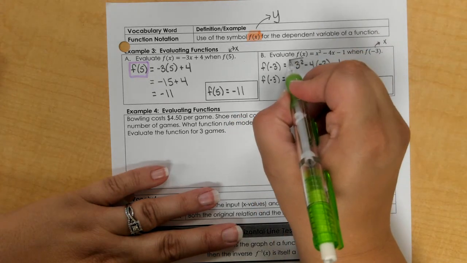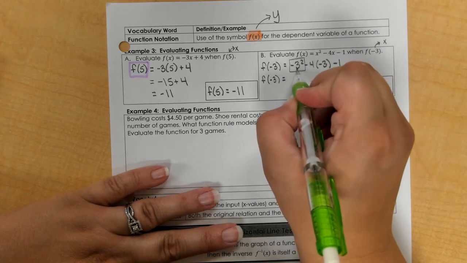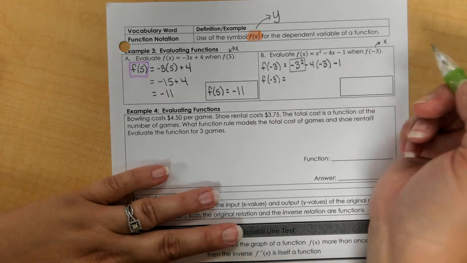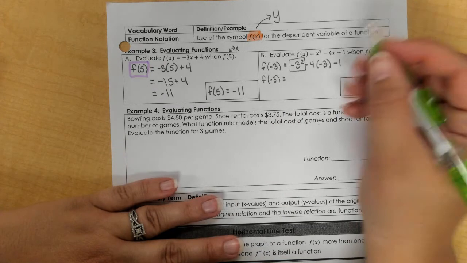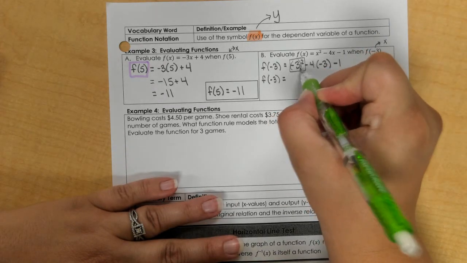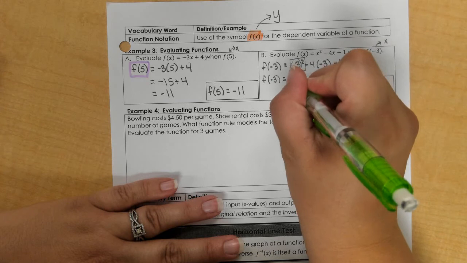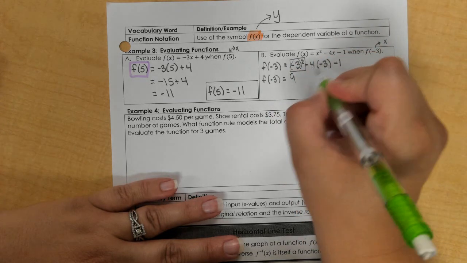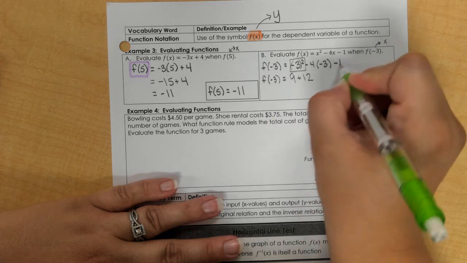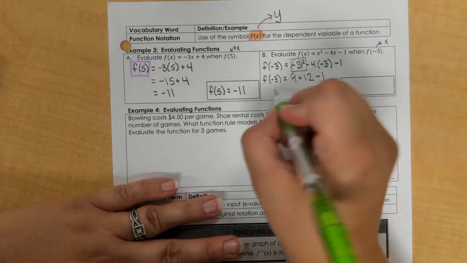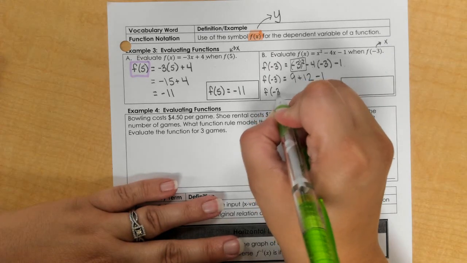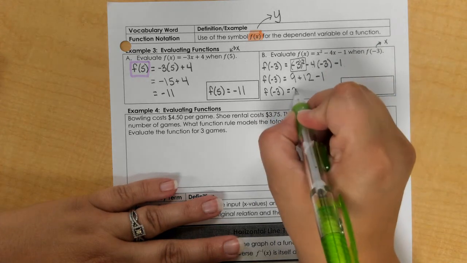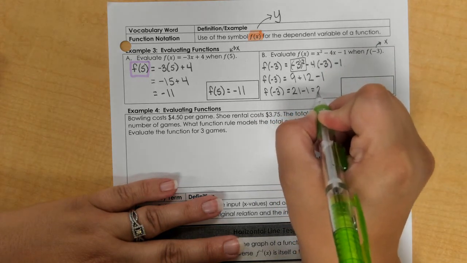Okay, this part right here, this means negative 3 times negative 3. In the calculator, if you put negative 3 squared, it's going to tell you it's negative 9. You have to put the -3 in parentheses. So that's a 9. -4 times -3 is positive 12. Then you just bring down the -1. So 9 plus 12 is 21. Minus 1 is 20.